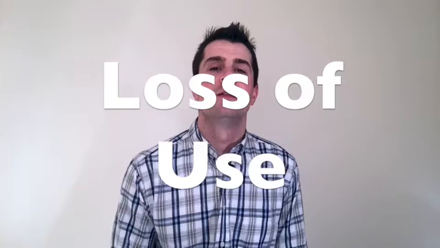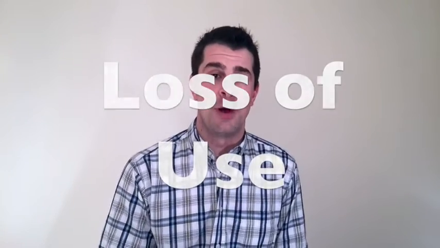Loss of use. Let's say a tornado blows the roof off of your rental property and now your house is uninhabitable. Your tenants have to move out. Loss of use coverage will provide you with lost rental income up to the policy limits if your rental property is damaged due to a covered cause of loss.